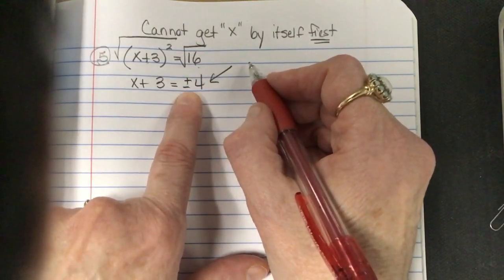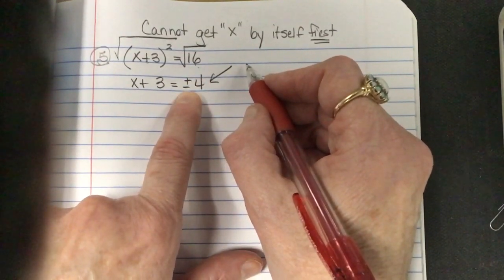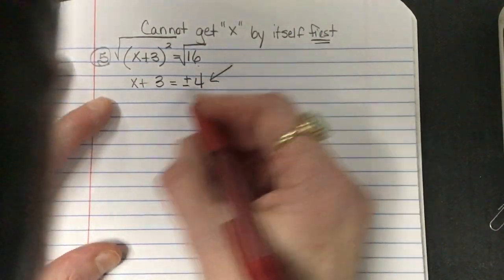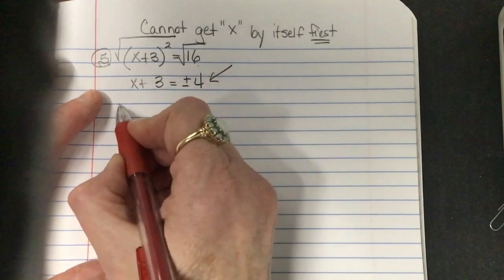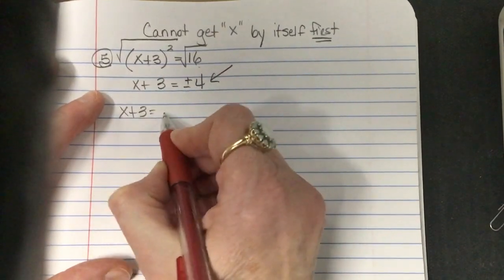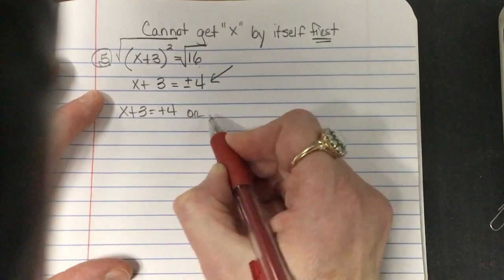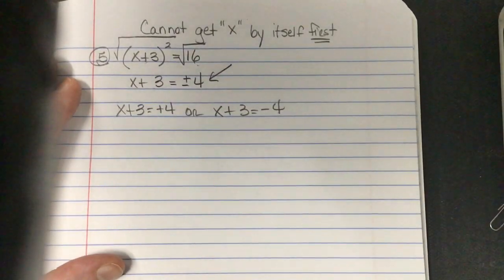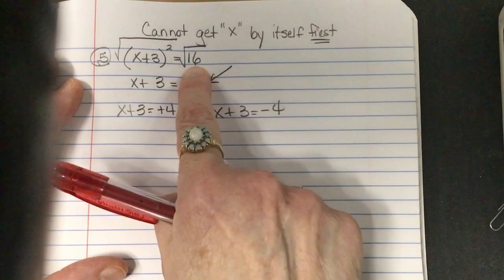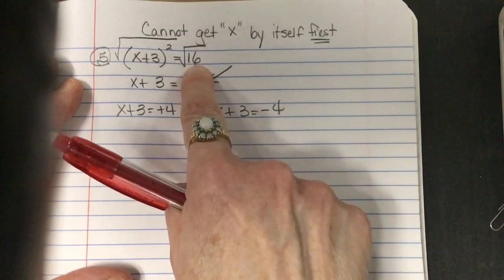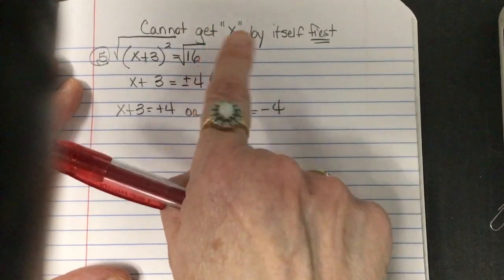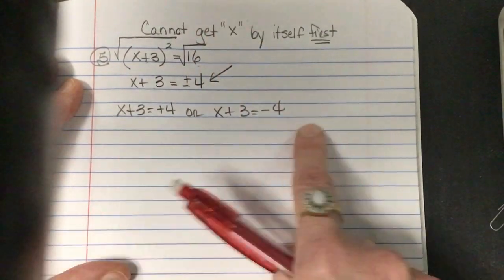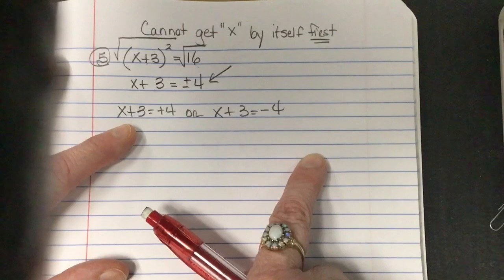One of the answers is 4. The square root of 16 is 4. That's your big red flag right there. Now we're going to say, what does this say? This says x plus 3 equals positive 4, or x plus 3 equals negative 4. Now, we're only doing the easy ones today. I'm only giving you perfect squares here: 25, 49, 100. I'm not giving you an 18. I'm not giving you a 24. I'm giving you perfect squares, so you'll have nice, easy answers.